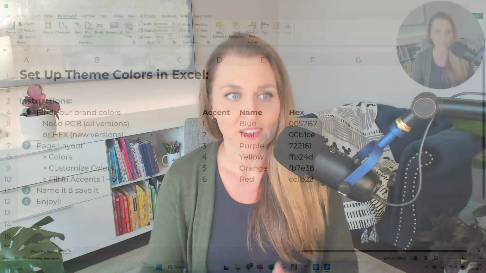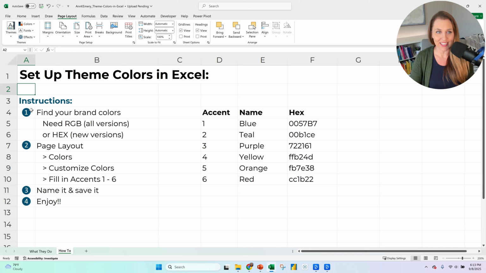And in this lesson, you're going to set up theme colors in Excel. Theme colors are presets. It's how you get your brand colors into your graphs, the fastest, most efficient way. Okay, so step one is you have to find your brand colors.